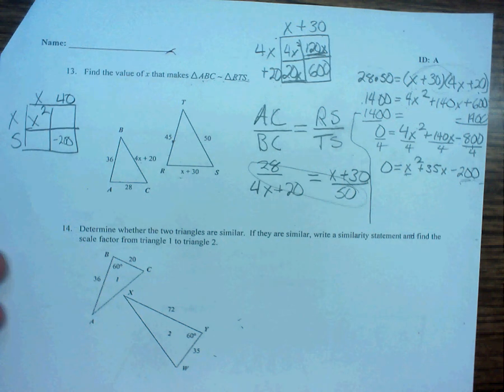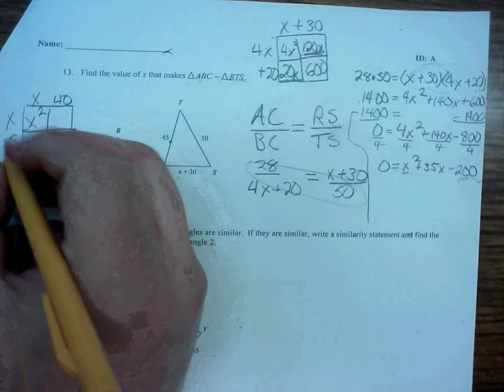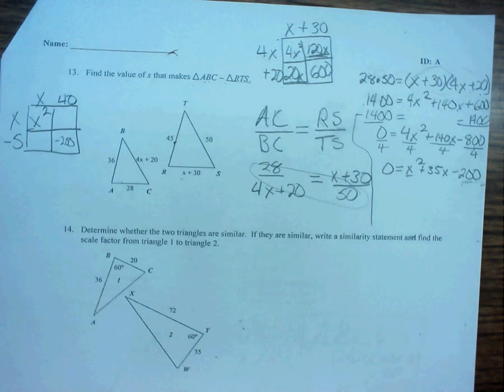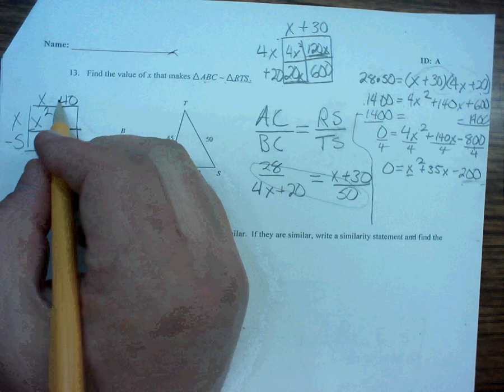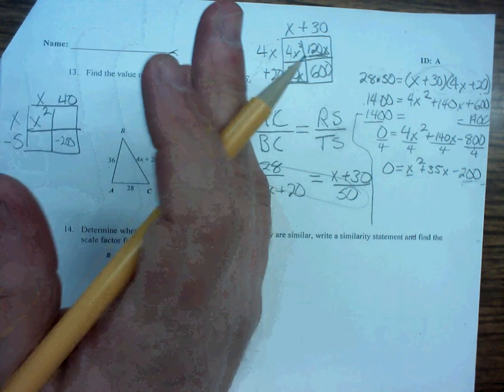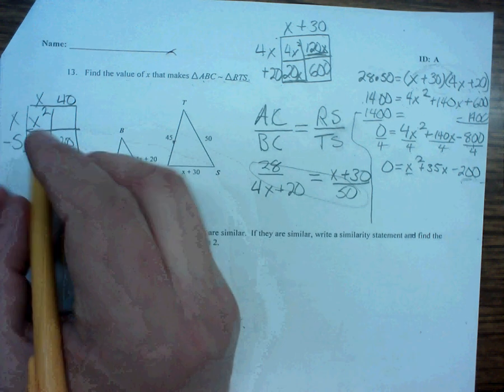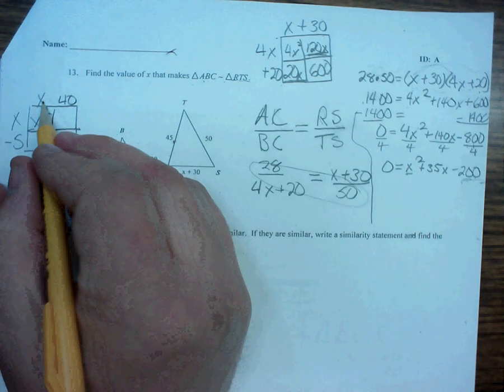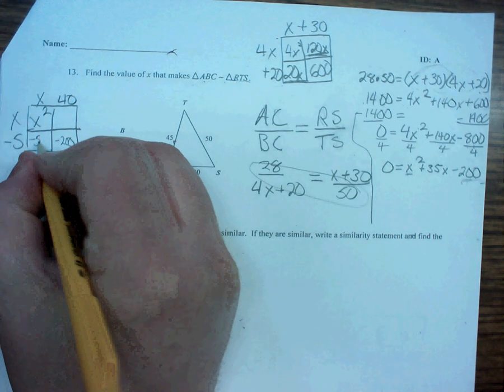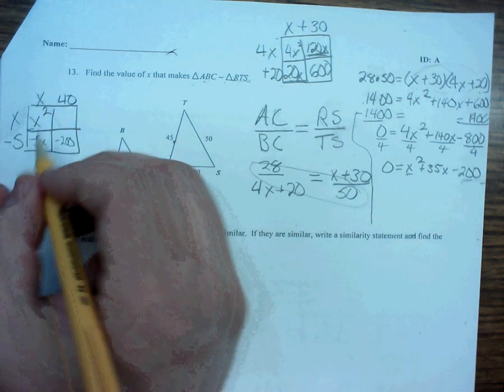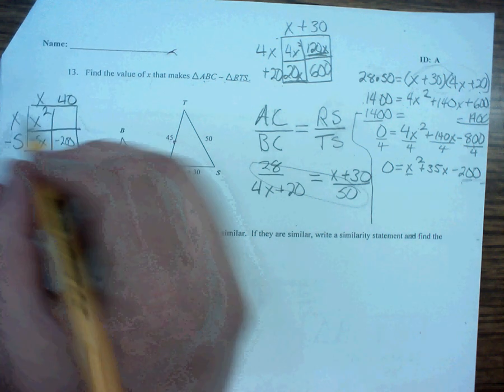The nice thing about guessing and checking is if we chose the 40, we'd get a negative 35. But because we're choosing negative 5, we'll end up with a positive 35. In other words, negative 5 times x is negative 5x, and 40 times x is just positive 40x.